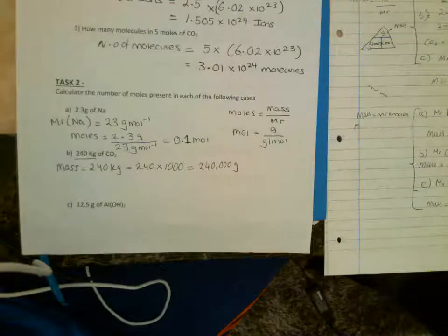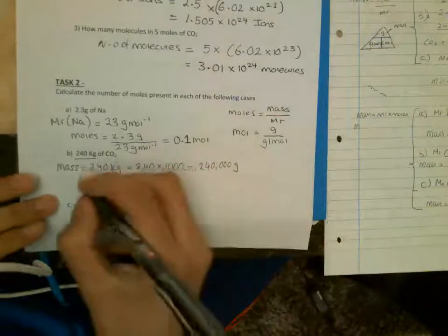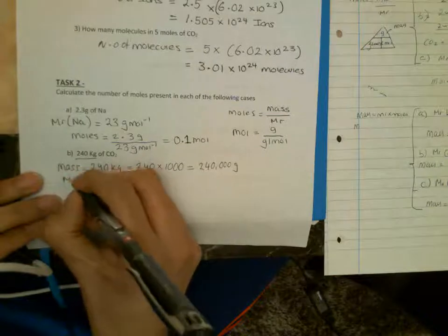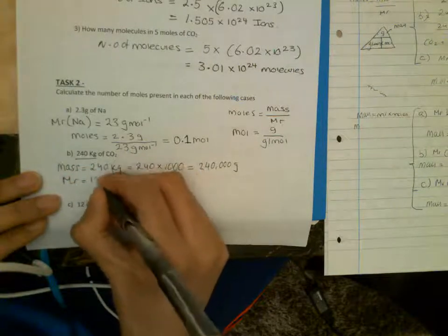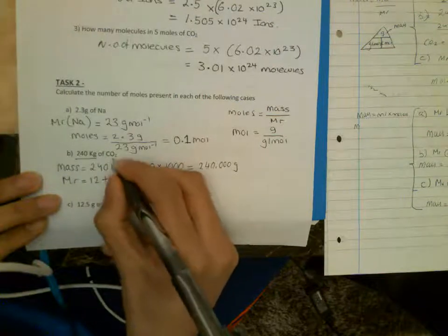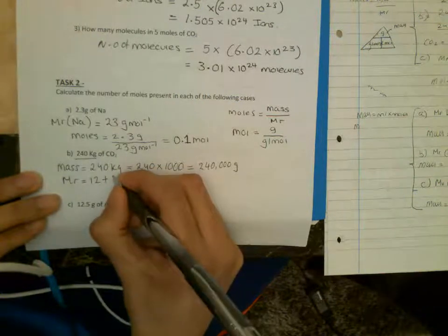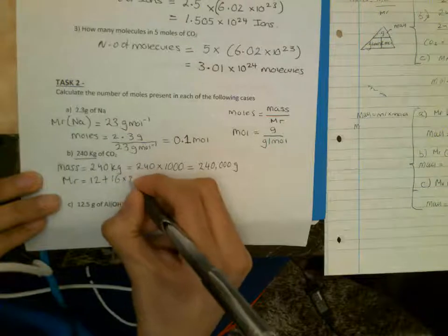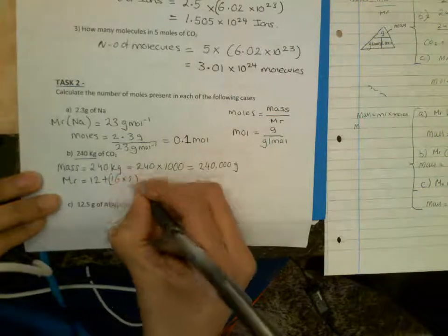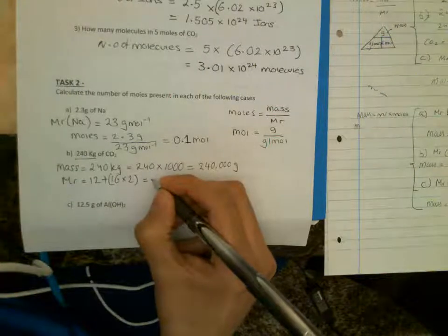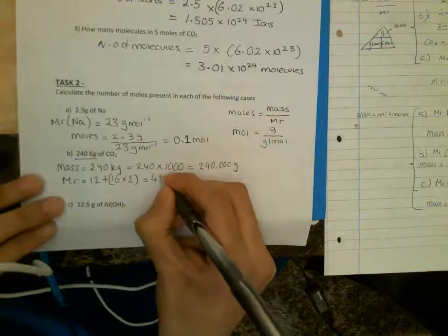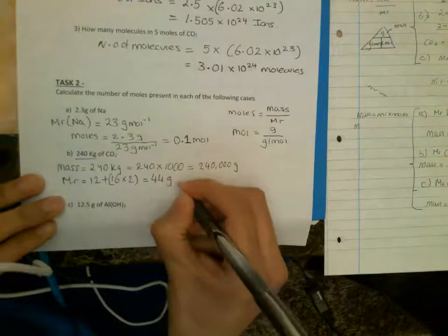Now from there it should really be smooth sailing. So MR: atomic mass of carbon is 12, atomic mass of oxygen is 16, but because there's 2 of them, we multiply that by 2, and we should end up with 44 grams per mole.